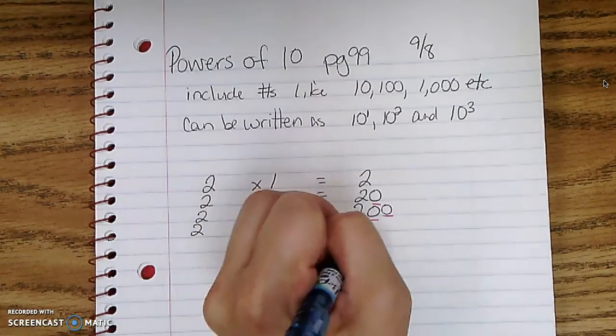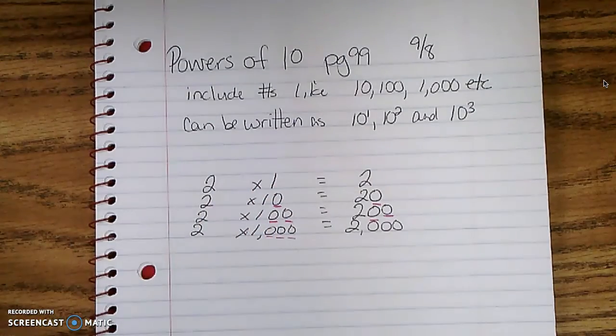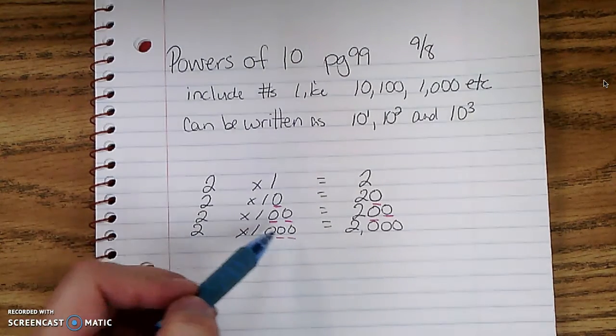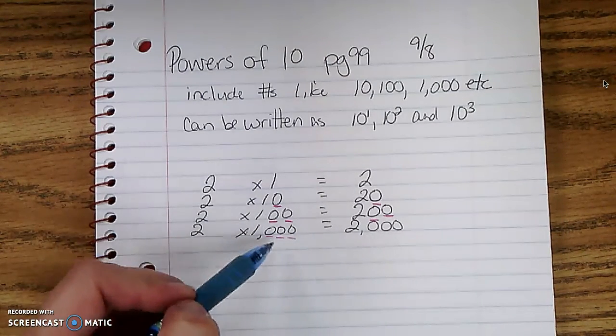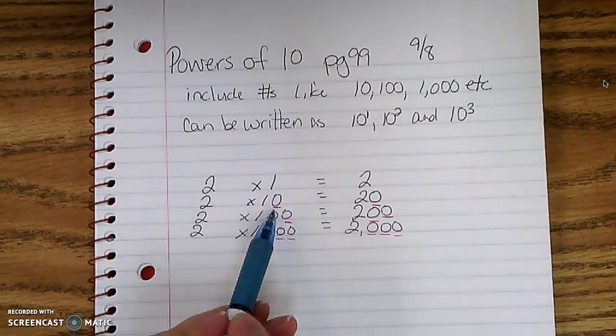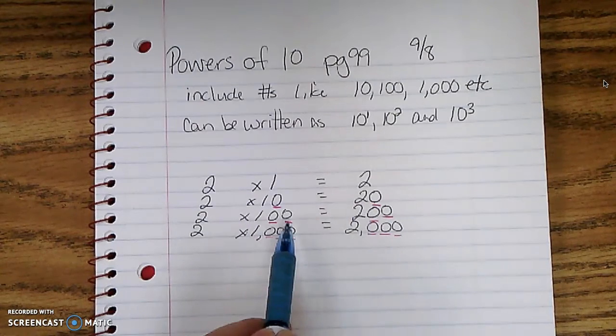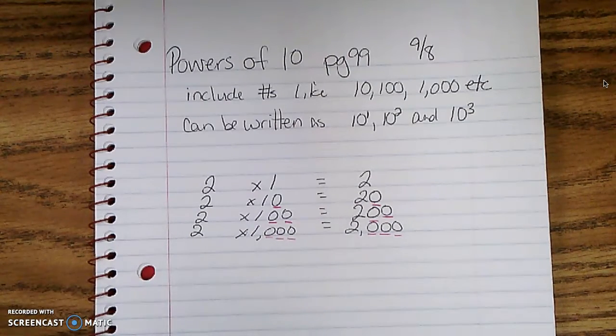And this is true anytime I am multiplying with a power of 10. So every time my power of 10 adds a 0, then my product will add a 0. So this is a power of 10 with 1 0, my product has 1 0. Power of 10 with 2 zeros, my product has 2 zeros.